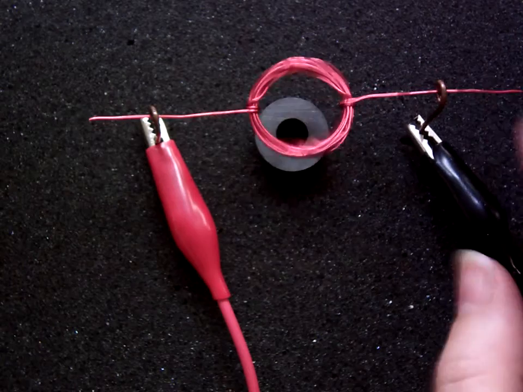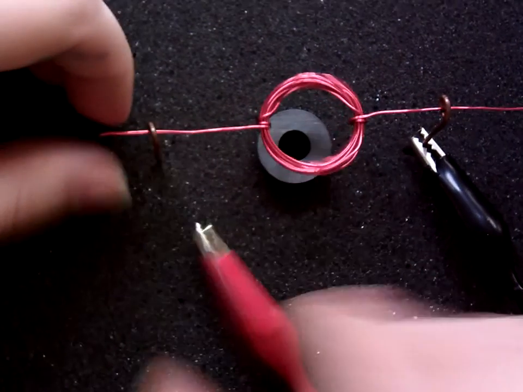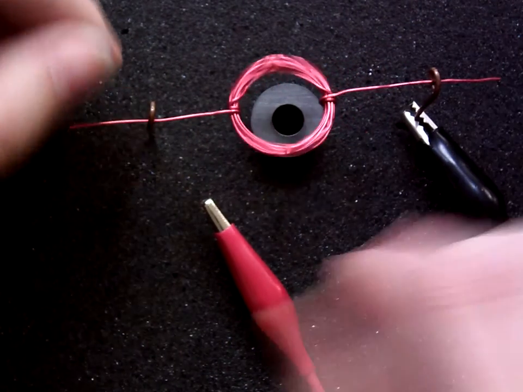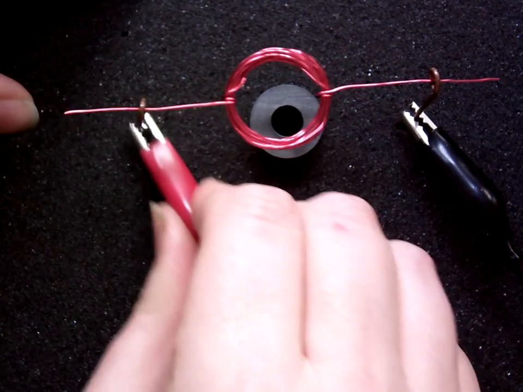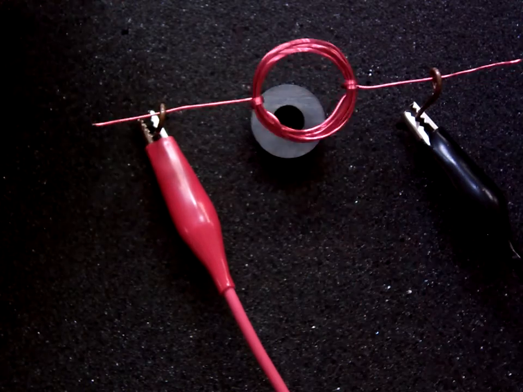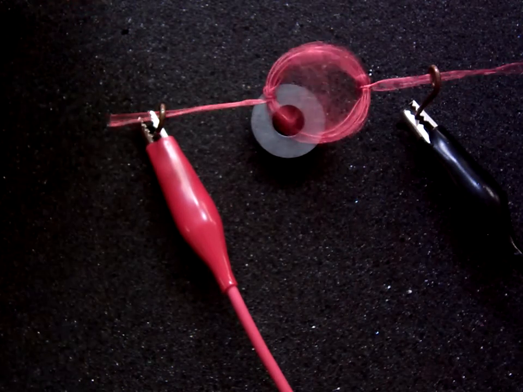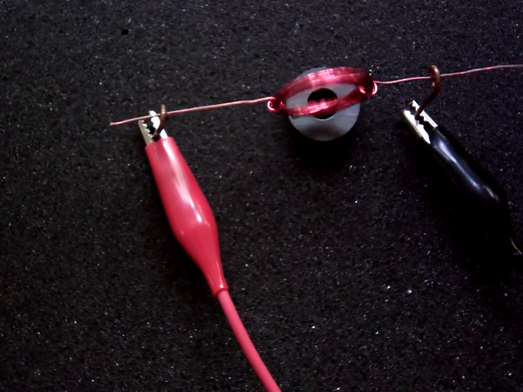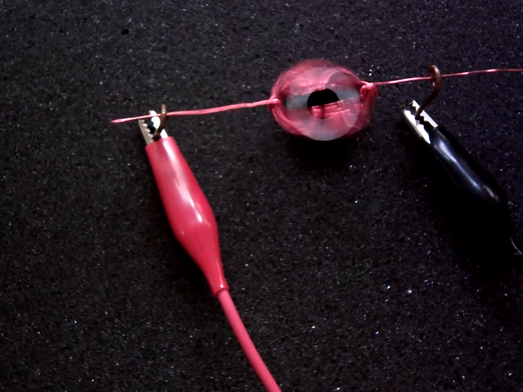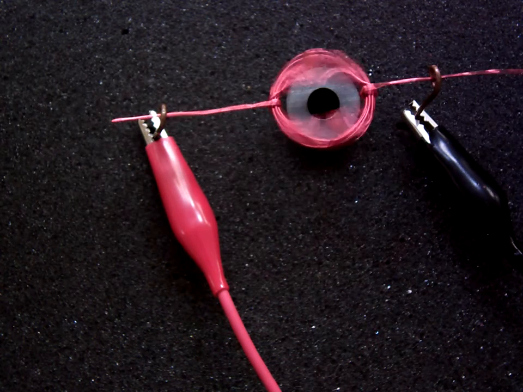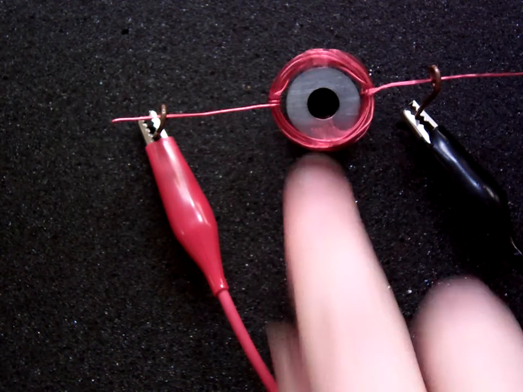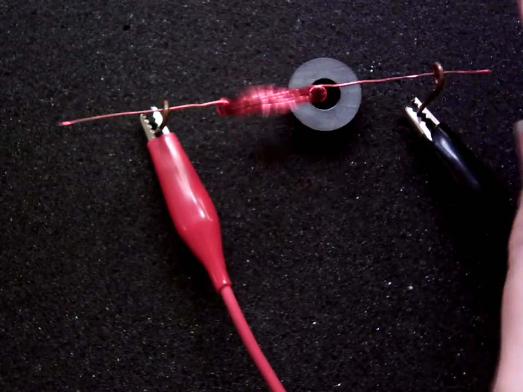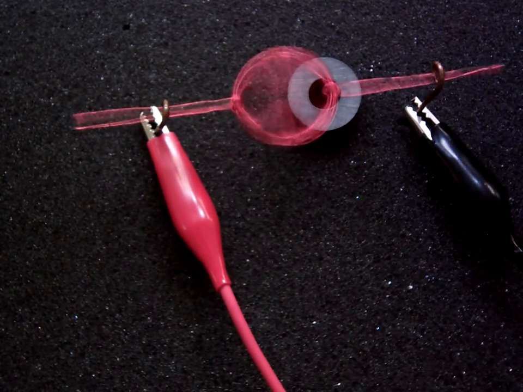And it's still giving me some trouble here. Alright. Alright. Yep. Never fails. Alright, y'all. There we go. Now it works.